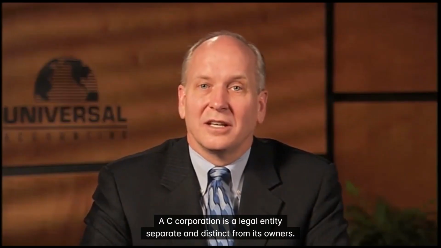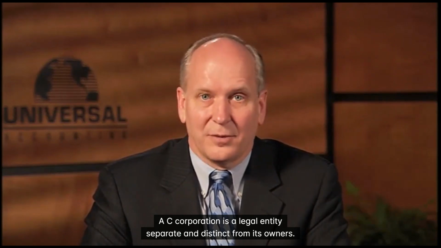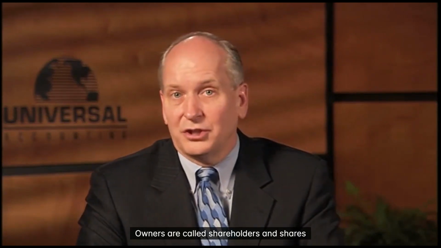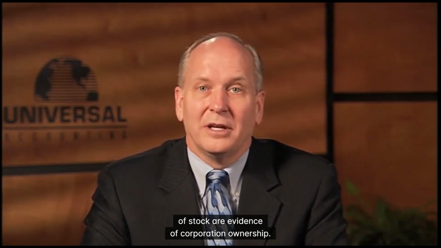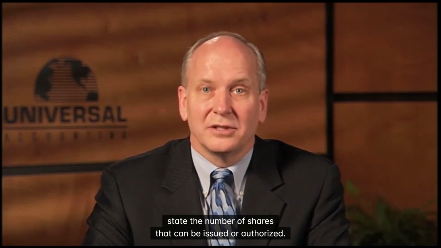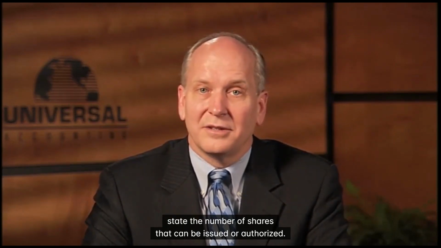A C corporation is a legal entity separate and distinct from its owners. Owners are called shareholders, and shares of stock are evidence of corporation ownership. The company's articles of incorporation state the number of shares that can be issued or authorized. C corporations need to have articles of incorporation.